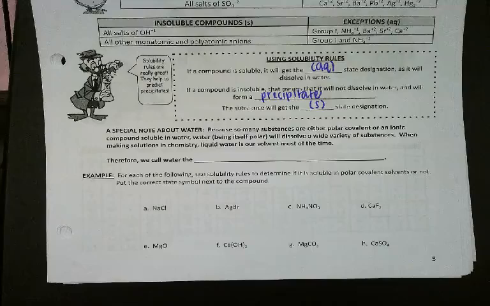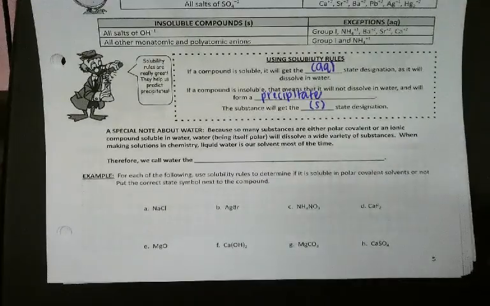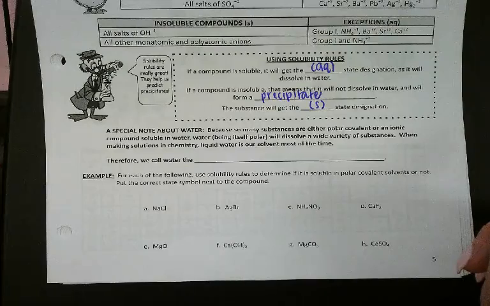Because so many substances are either polar covalent or an ionic compound soluble in water, because again, like I told you, water is polar, it dissolves so many substances. Whenever you have a lab and we need to make copper sulfate, copper 2 sulfate comes in like a really pretty turquoise powder. And we take distilled water and dissolve it in water.